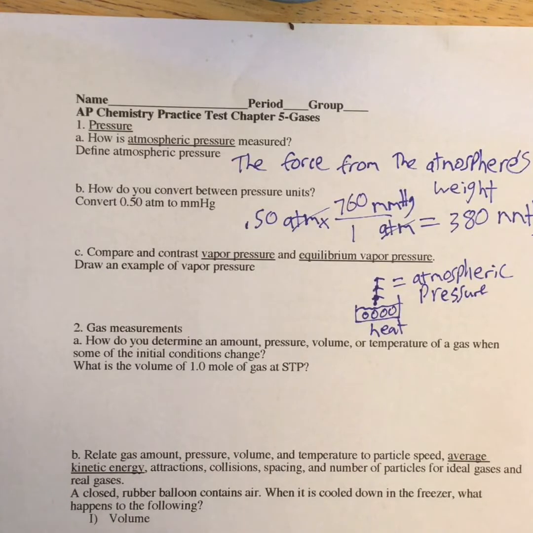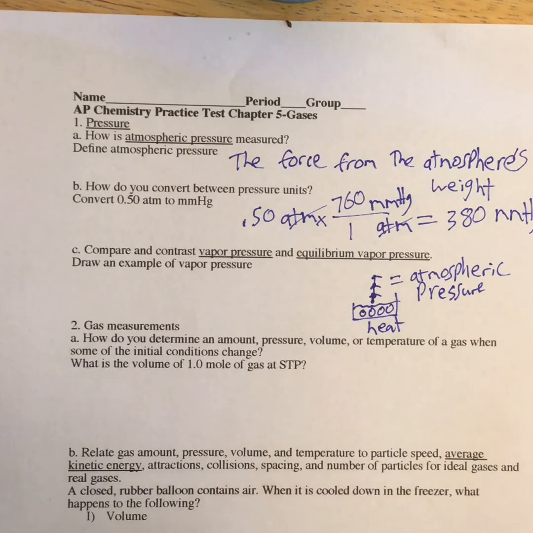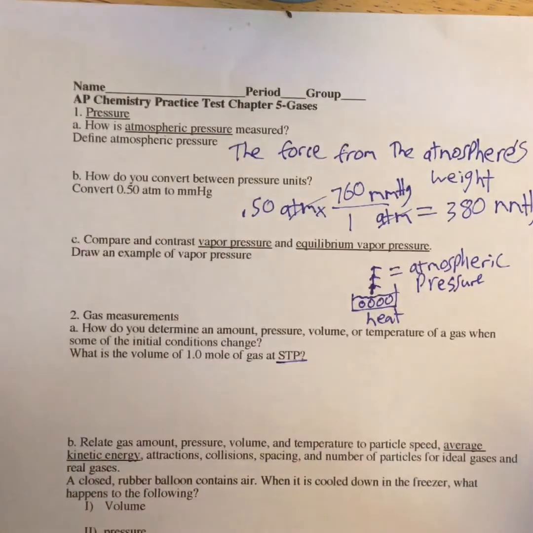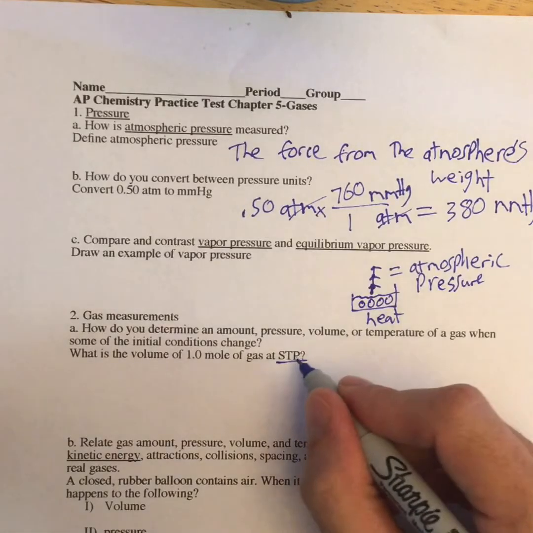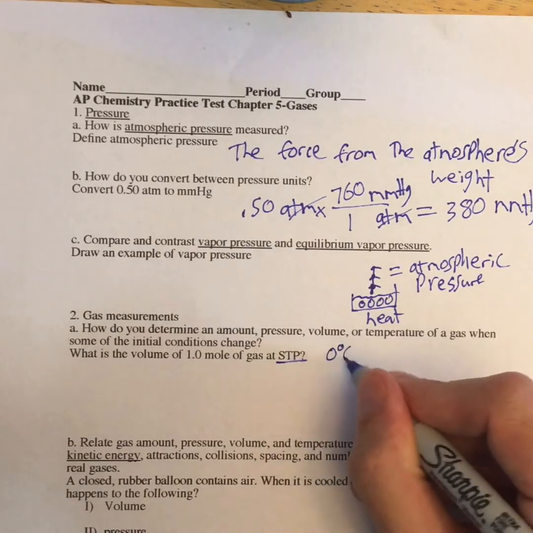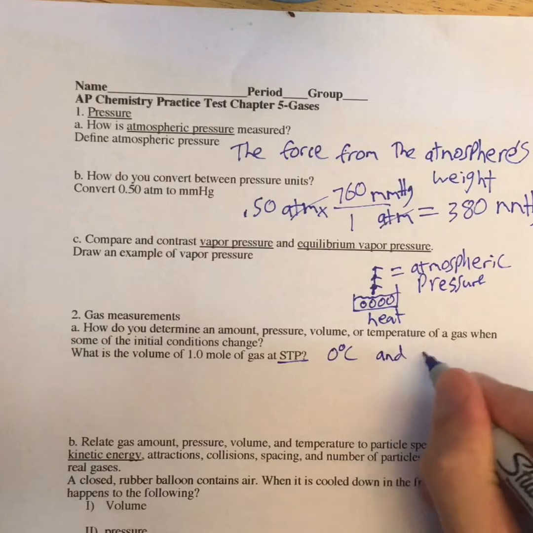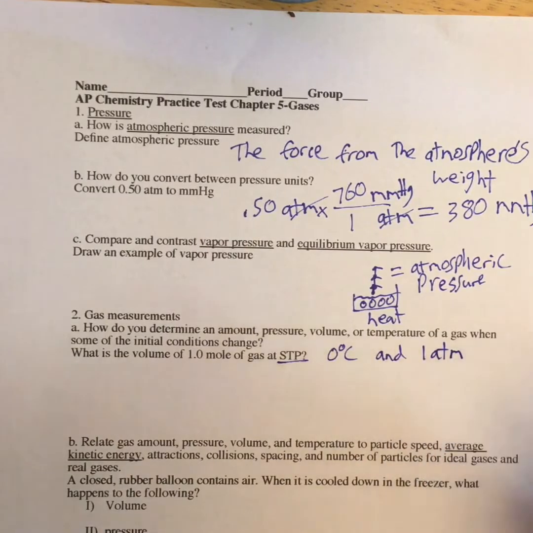Next question says, what's the volume of 1 mole of gas at STP? Problems like this don't look like they have enough units or numbers in them, but STP is its own numbers. It's on your equation sheet. That means standard temperature and pressure. That's 0 degrees Celsius and 1 atmosphere of pressure. Somebody made that up, so those are exactly 0, exactly 1.